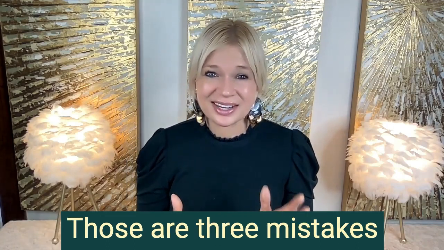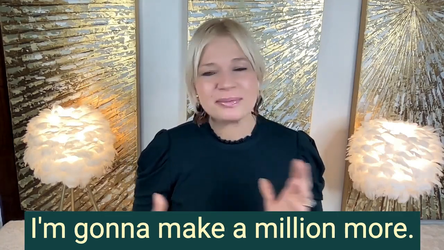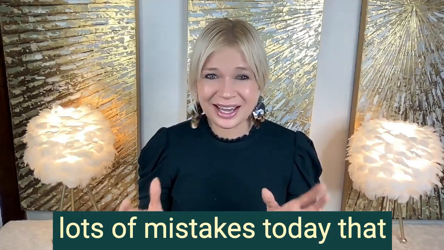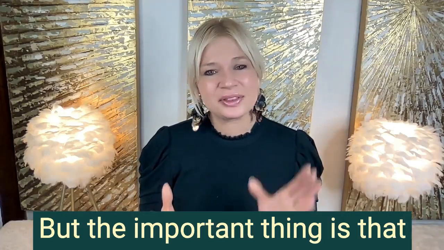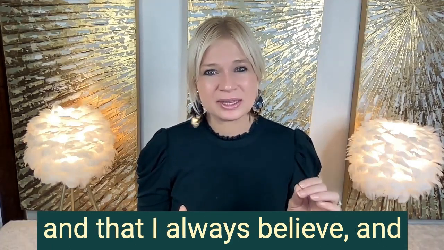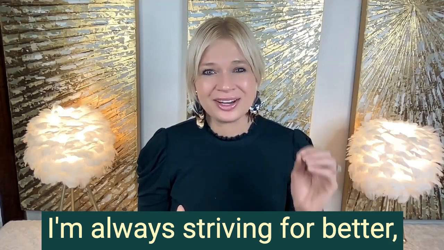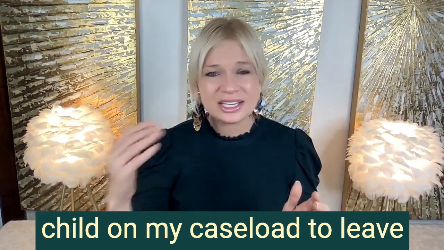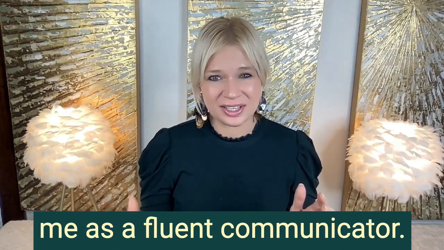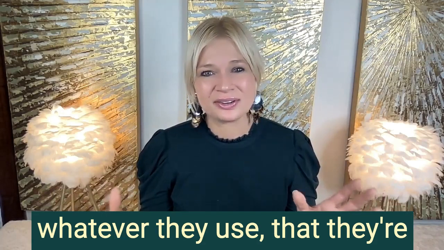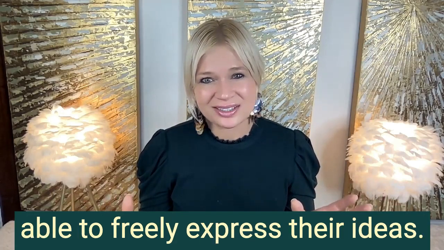Those are 3 mistakes that I've made in AAC. I'm going to make a million more. And I'm probably making lots of mistakes today that I don't know about yet. But the important thing is that I'm always at the drawing board, and that I always believe, and I'm always striving for better, and I'm always striving for every child on my caseload to leave me as a fluent communicator, whatever means possible, whatever they use, that they're able to freely express their ideas.